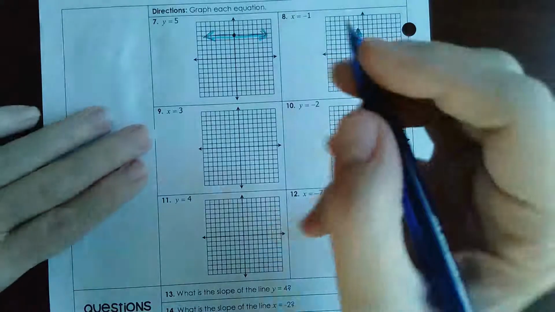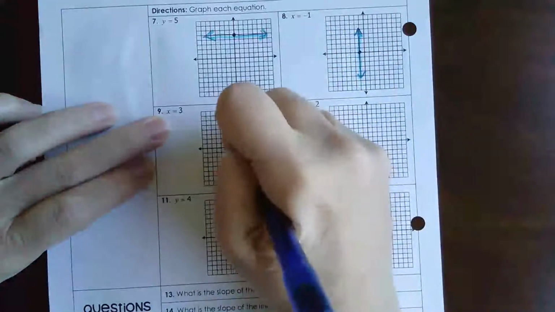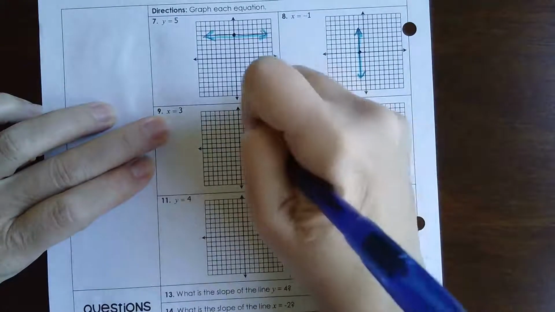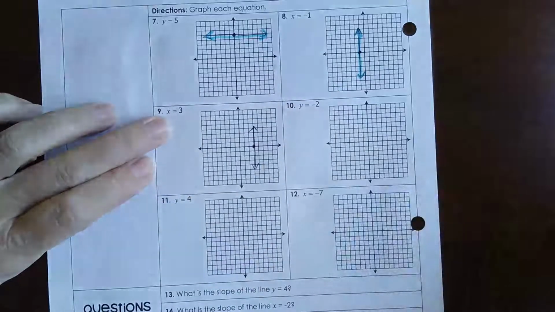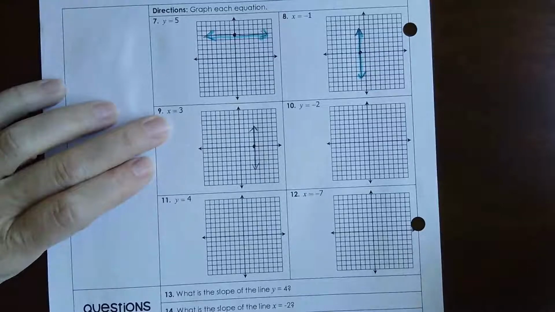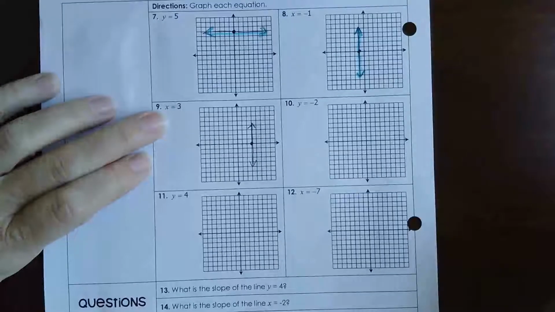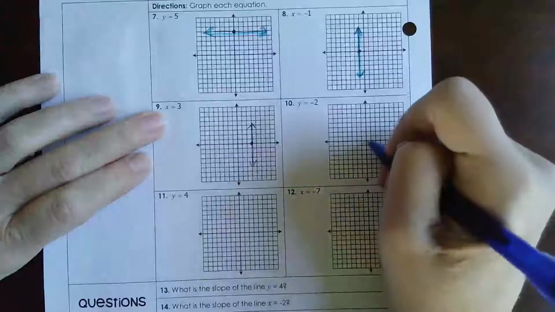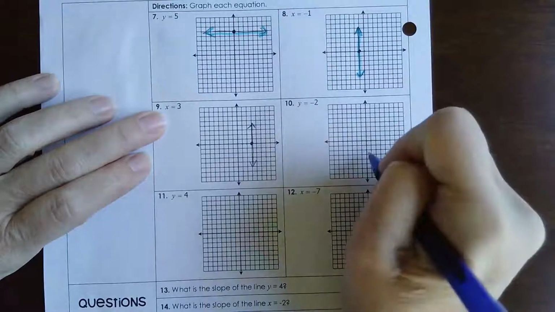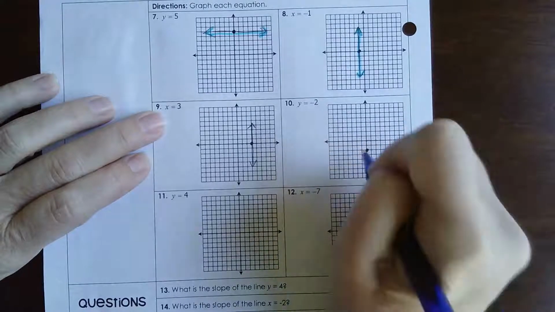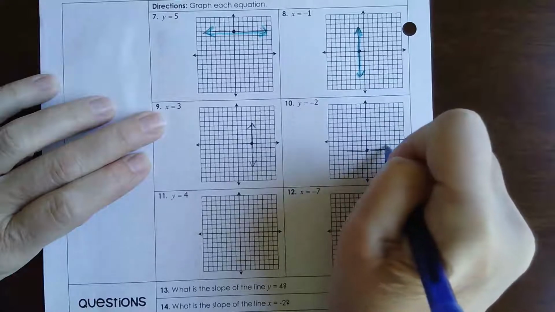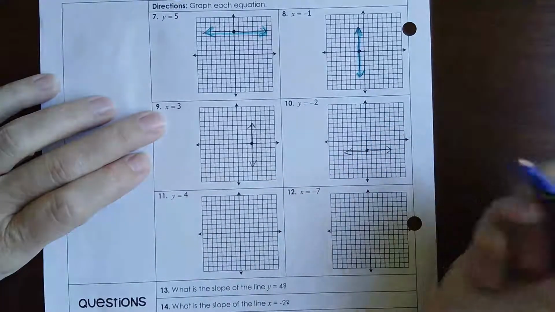All right, number 9, x equals 3. 1, 2, 3. It's going to be a vertical line at x equals positive 3. Number 10, y equals negative 2. So we're going to go down 2. Repeat. 1, 2. And we're going to have a horizontal line at y equals negative 2.